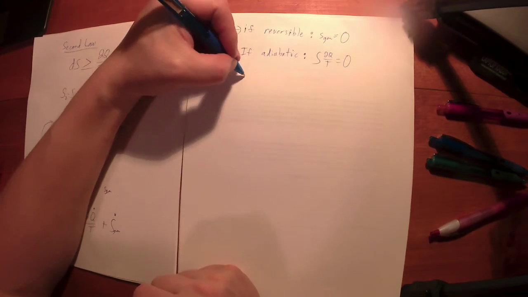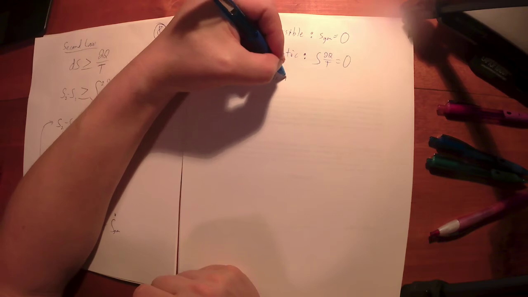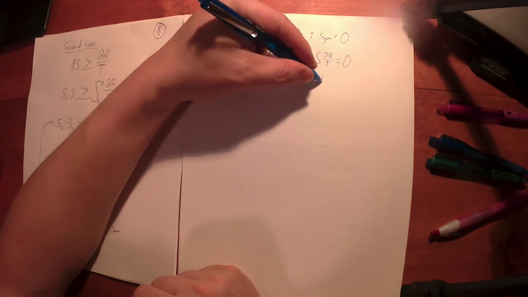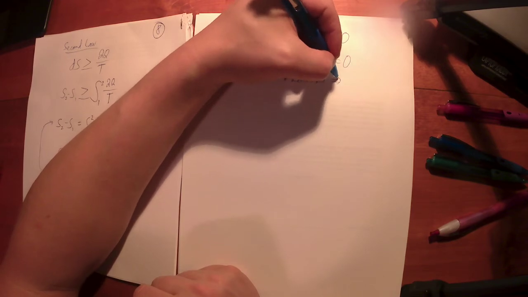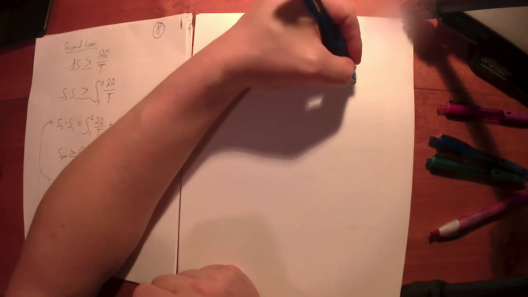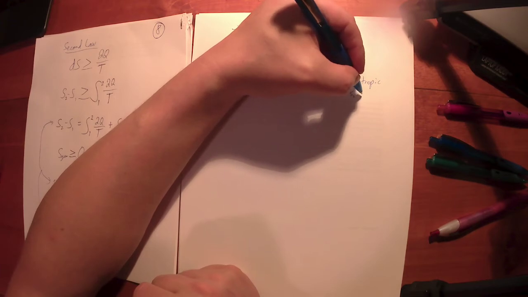So adiabatic plus reversible. And again, I always draw an arrow here. I do not draw an equal sign here. This is an arrow. If you know these two things, then you know it's isentropic. That means S2 is equal to S1.